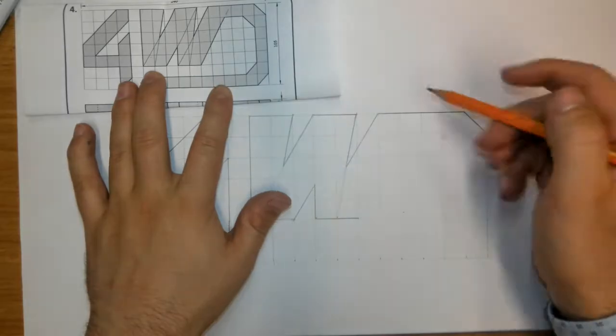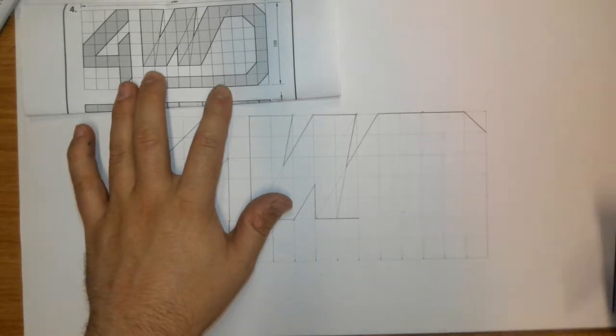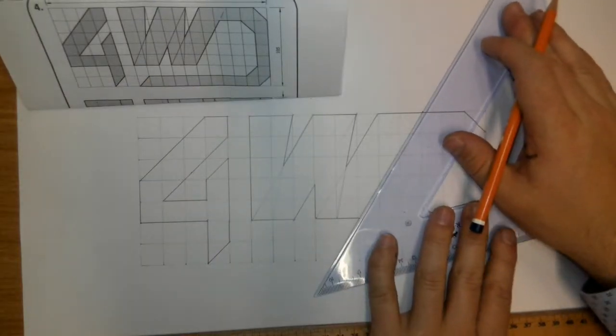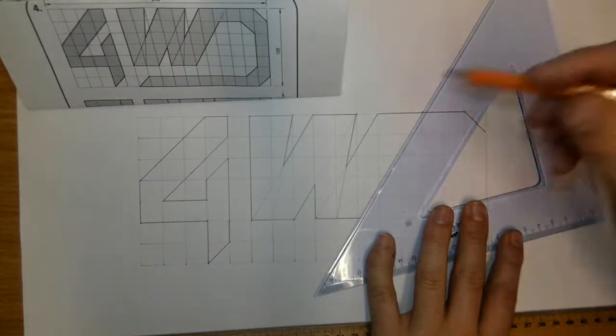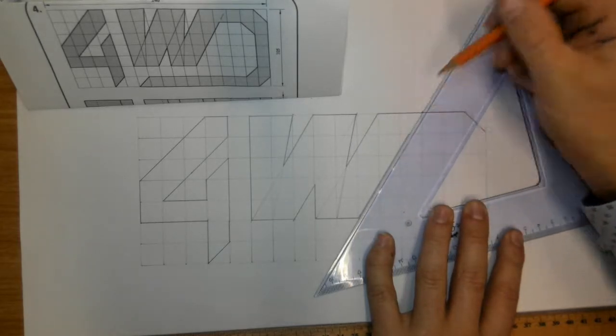The inside here of the D, we're going over two, and we're going to join them together. So I'm going to connect them to heavy till it hits there. That's light.